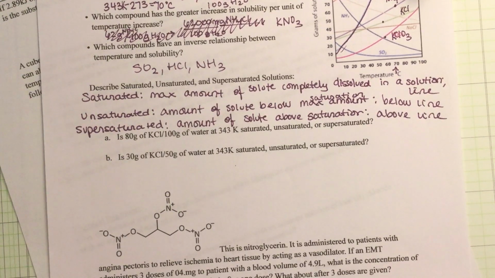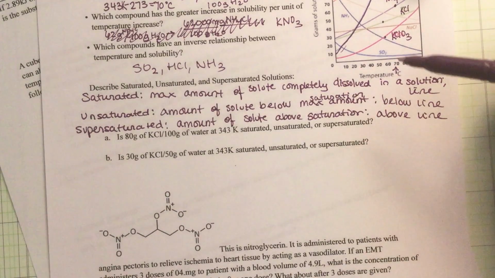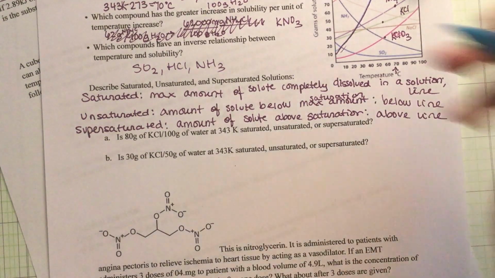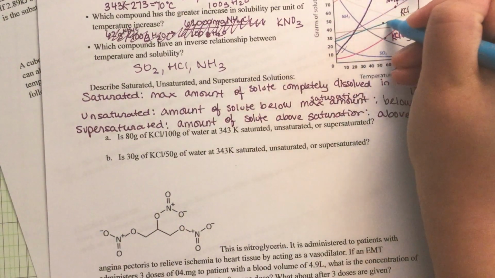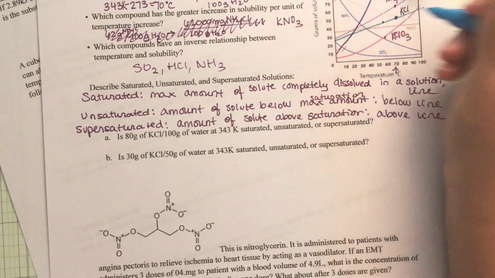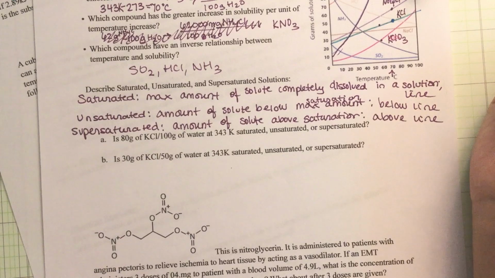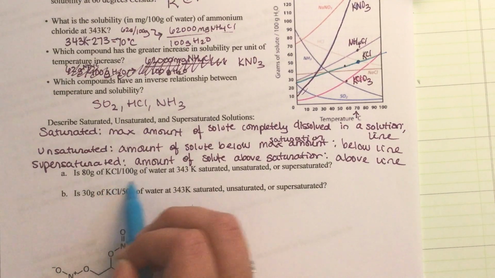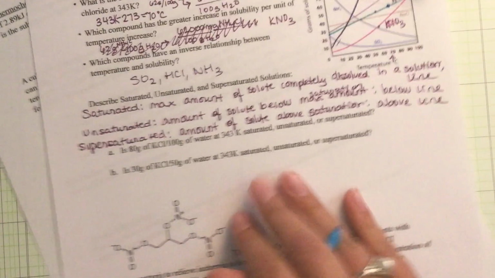Is 80 grams of KCl per 100 grams of water at 343 Kelvin saturated, unsaturated, or supersaturated? We already know that 343 Kelvin is 70 degrees Celsius. Let's then find our KCl. KCl is right here. At 70 degrees Celsius, its saturation point is about 45 grams of solute per 100 grams of water. So then 80 grams of KCl per 100 grams of water is going to be supersaturated.